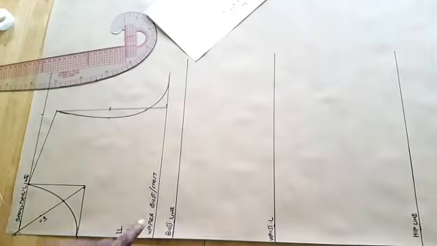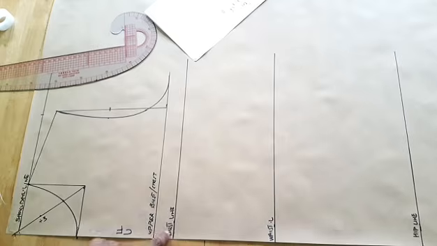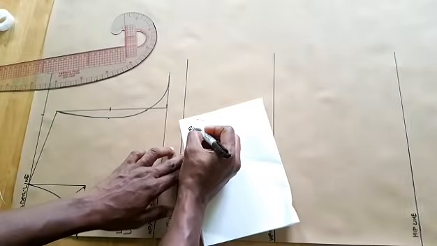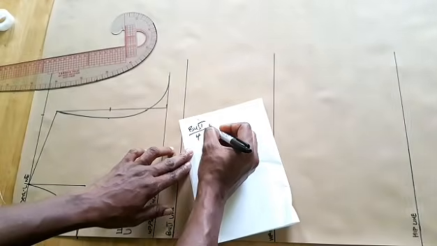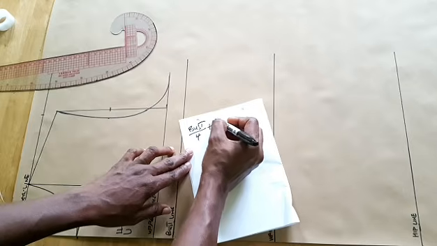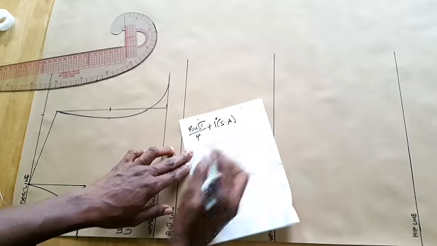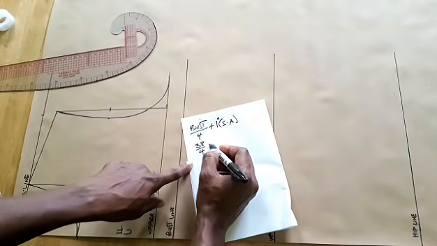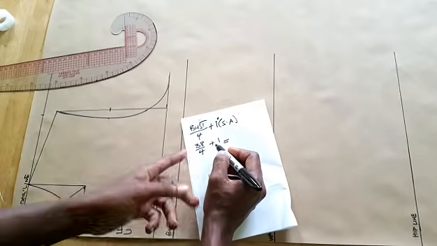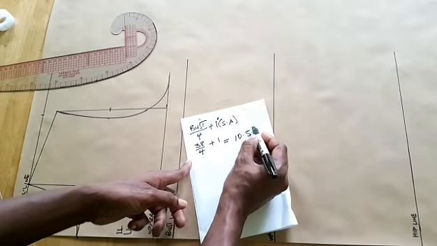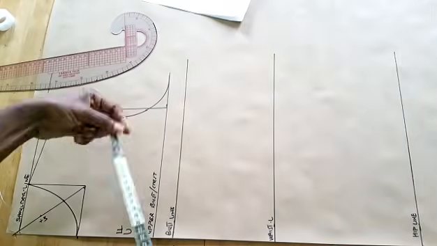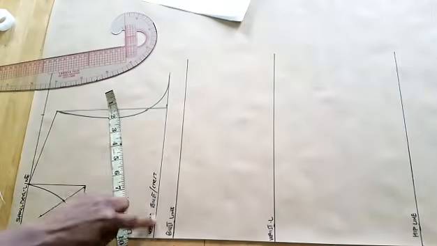Now I want to create the side seam, and to create the side seam, you're going to divide all the circumferences by 4. So starting from the bust line, I'll divide my bust by 4, and I'm just going to add 1 inch seam allowance to it. So dividing my bust of 38 by 4 plus 1 inch seam allowance, that gave me 10.5 inches. So I'm just going ahead now to mark 10.5 inches from the upper bust.